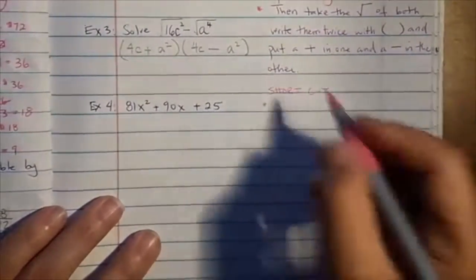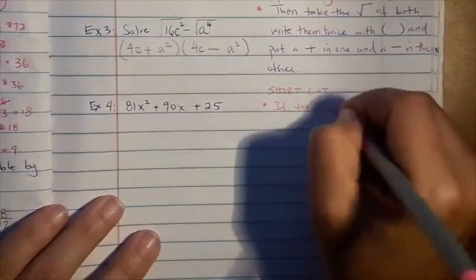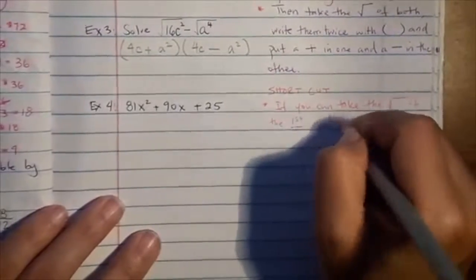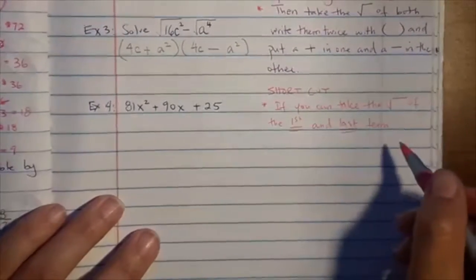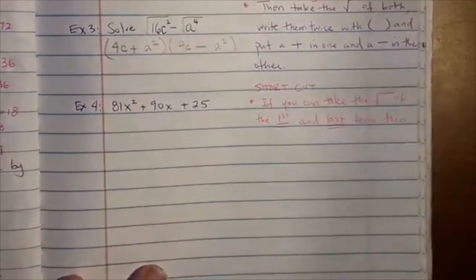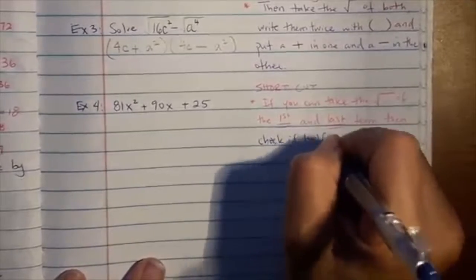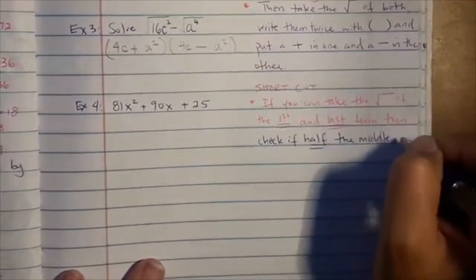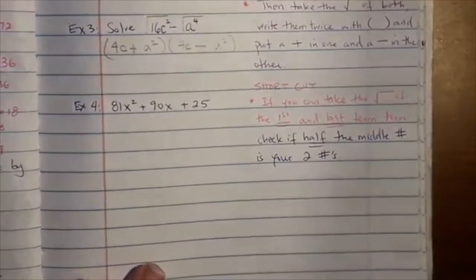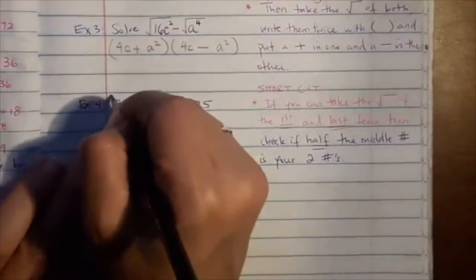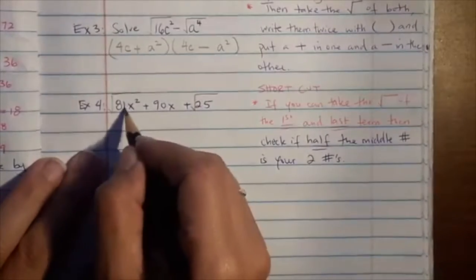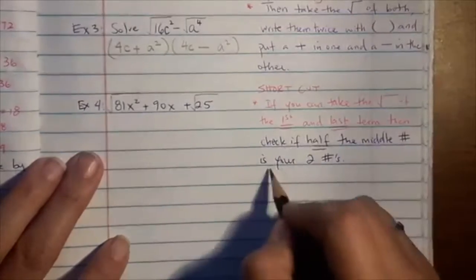So the shortcut says that if you take the square root of the first term and the last term, then check if half the middle number is your two numbers. Like half your middle number, two times, is your two numbers. As a listening check, put a box around shortcut on this paragraph we just wrote. So let's check. I can take the square root of that, and I can take the square root of that as well. If you can take the square root of those, check that half the middle number is your two numbers.